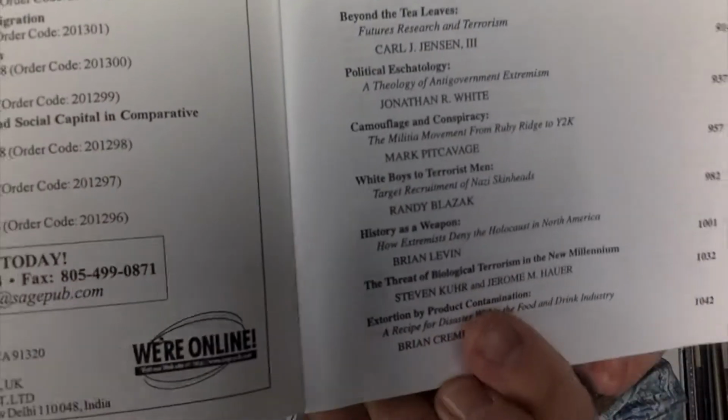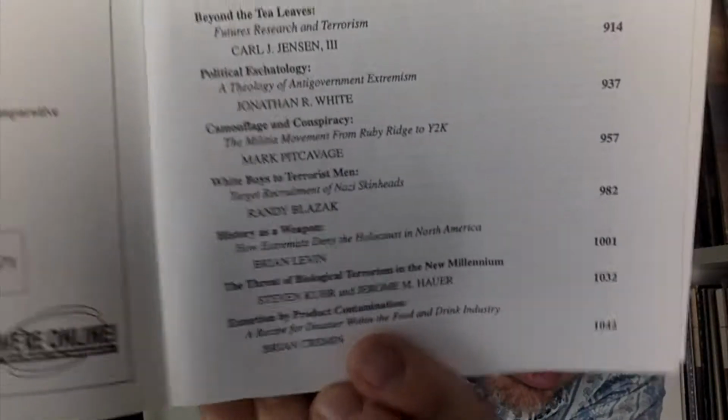So this is an example of an academic journal. This is the American Behavioral Scientist. This is an issue devoted to terrorism in the 21st century, and the reason that I have it is, I don't know if you can see this. There's me right there. I have an article on this one entitled White Boys to Terrorist Men, Target Recruitment of Nazi Skinheads, Randy Blazak.